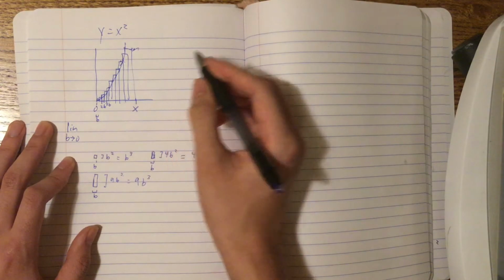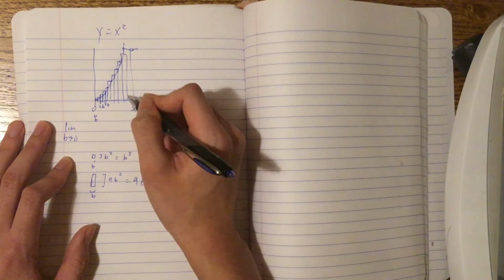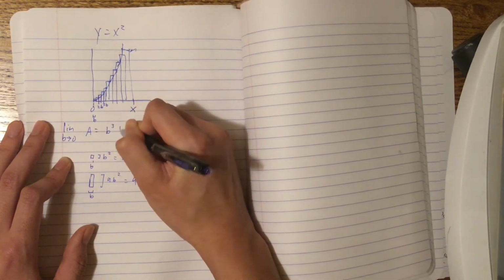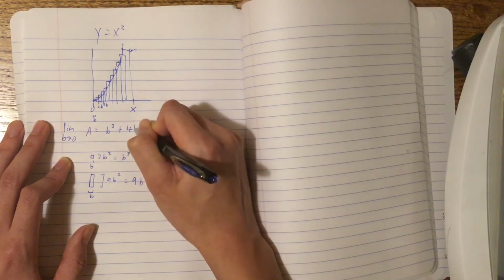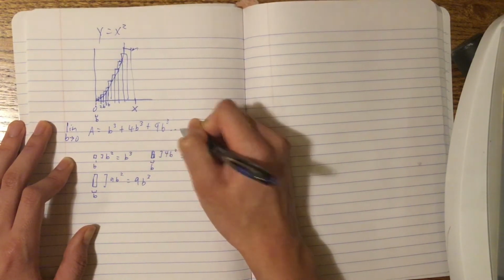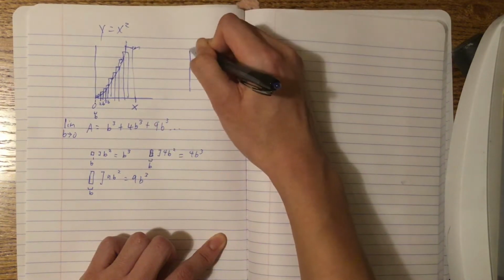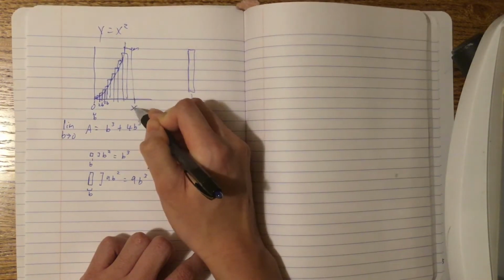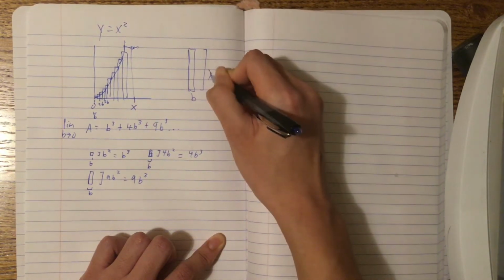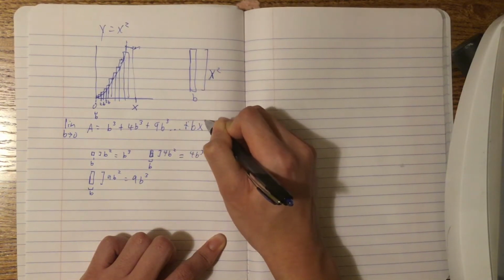That means we can sum all of these rectangles together to get something like the area equals b cubed plus 4b cubed plus 9b cubed and so on, all the way until we get the last rectangle, this one here, which will also have base b, but since its position value is x, it would have a height of x squared. And the last term will have an area of bx squared.